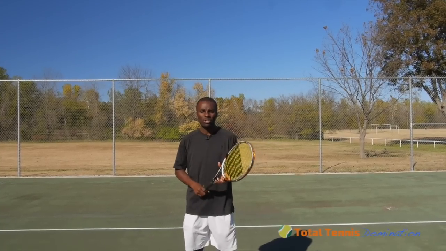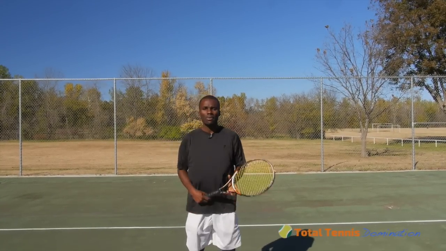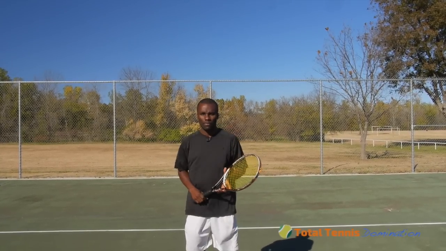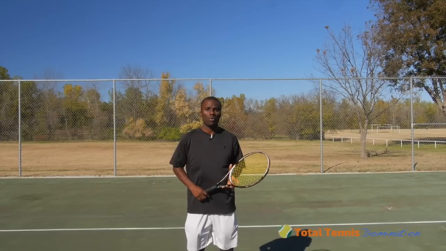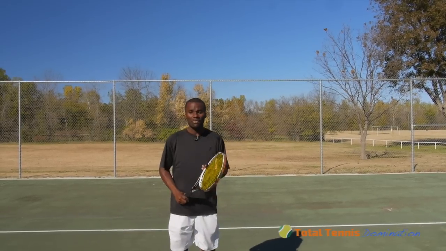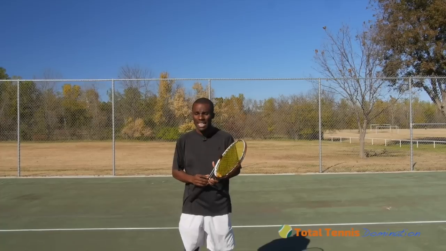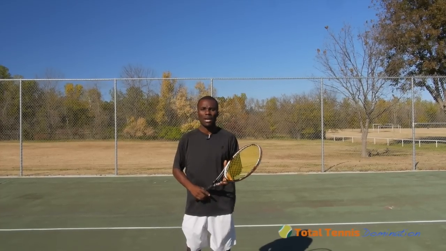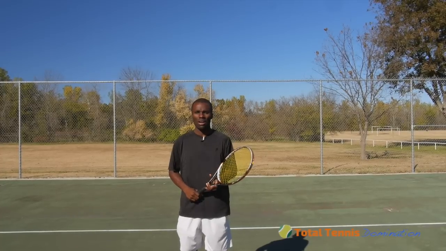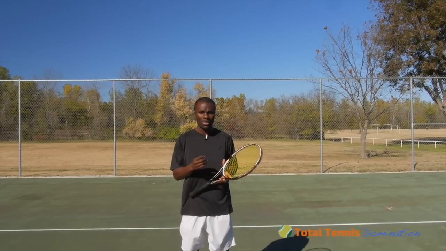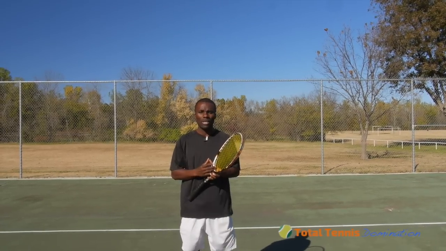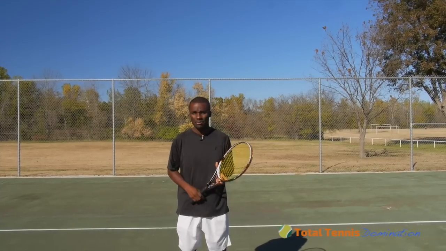Usually players with Eastern grip type forehands are going to be a little bit more aggressive and want to move forward. Now, the disadvantage of the Eastern grip forehand is that you can't develop a ton of topspin. I'm not saying that you can't hit topspin. I'm saying you can't develop a ton of topspin with the Eastern grip forehand. You're also going to see a lot of Eastern grip players tend to move forward. They're not going to stay back as much.